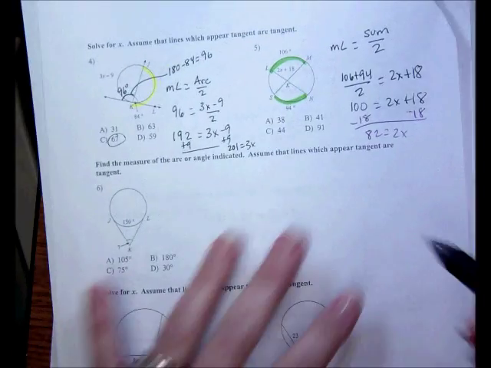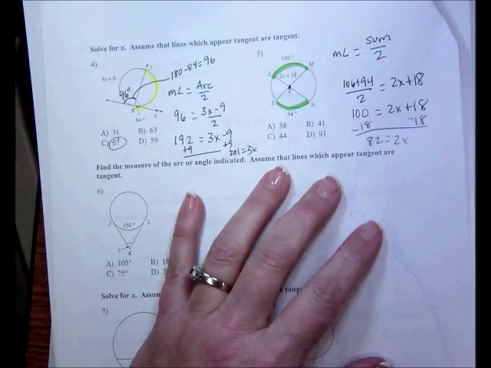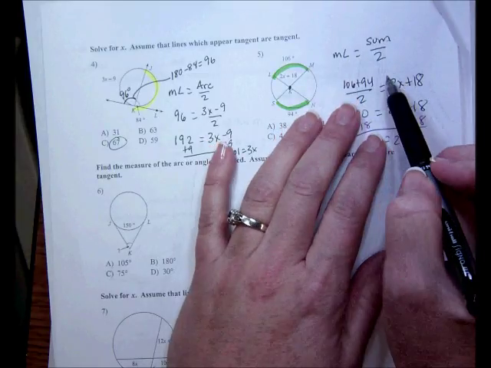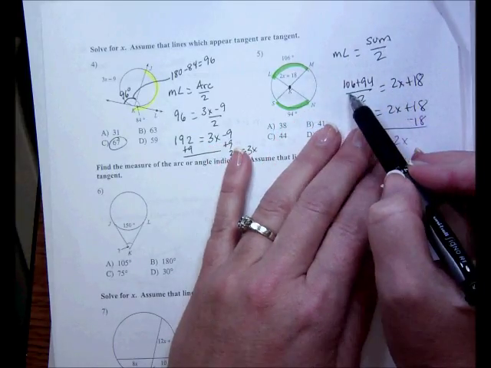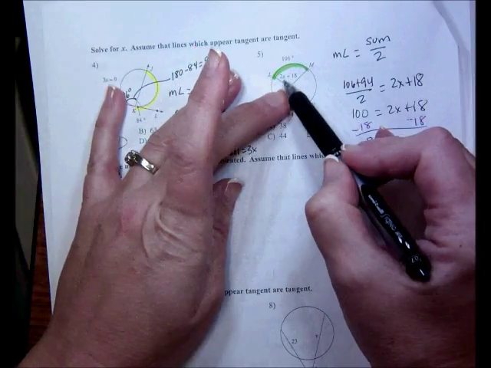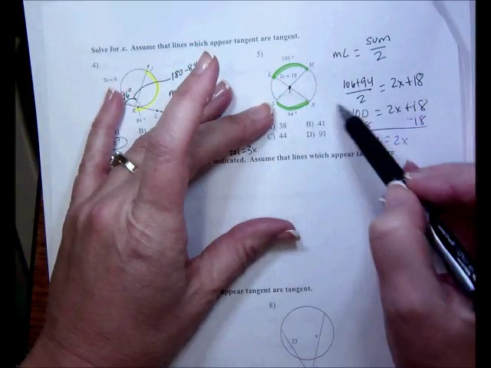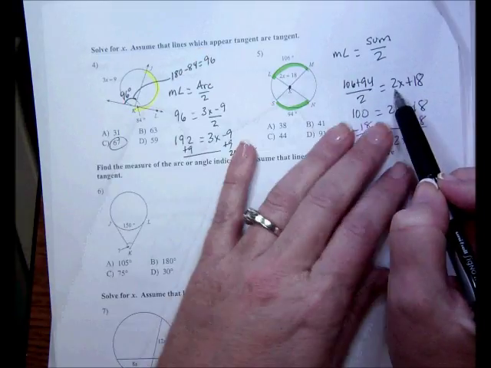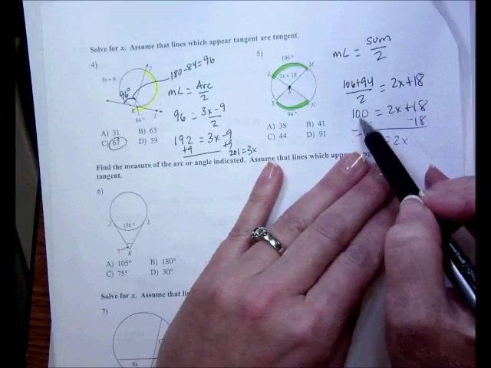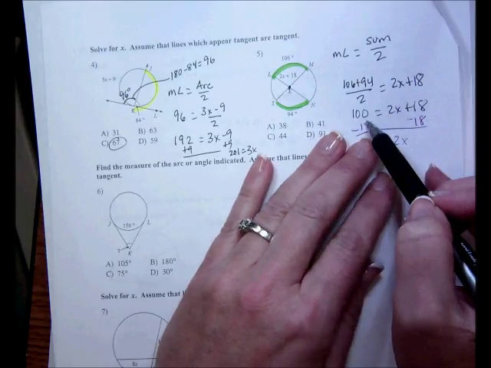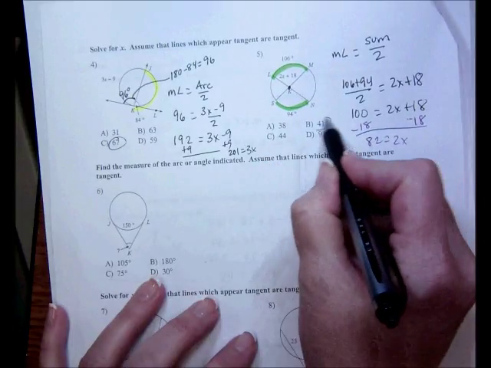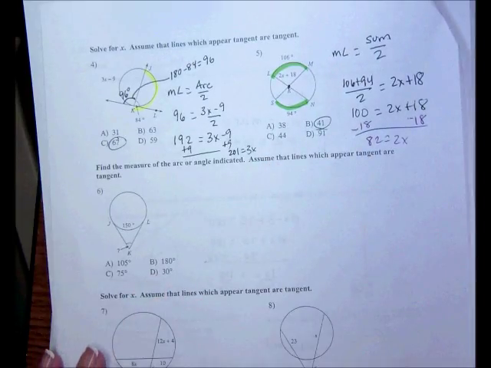Number 5, if you look at this one, the vertex of the angle is inside the circle. So I use the formula measure of the angle is equal to the sum divided by 2. So I add up my two arcs, the arc of the angle that I'm talking about and the arc of its vertical angle, and divide it by 2, set it equal to 2x plus 18, and then I just simplify the left side, so it's equal to 200 divided by 2, which is 100, and then use my algebra skills, and I solve for x is equal to 41.